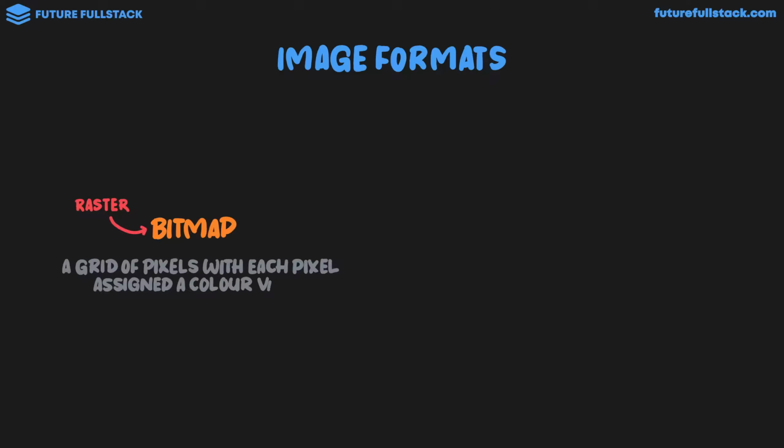Most images you look at in day-to-day life, like photographs, are bitmap images, also known as raster images. They are made from a grid of pixels, with each pixel assigned a color value.